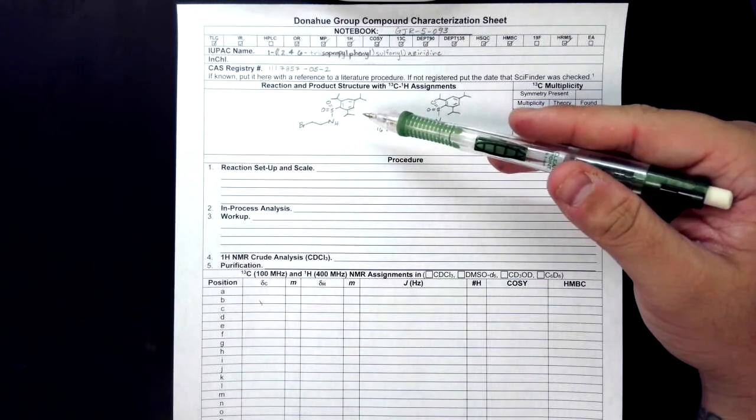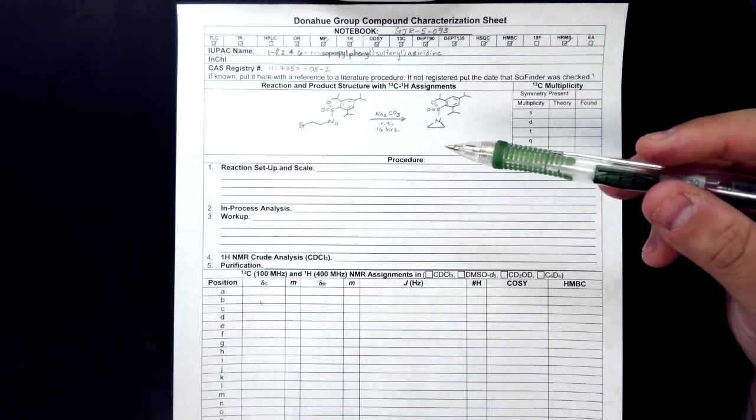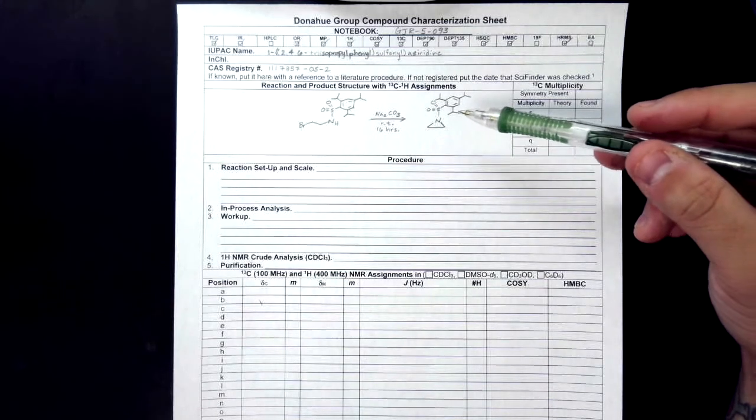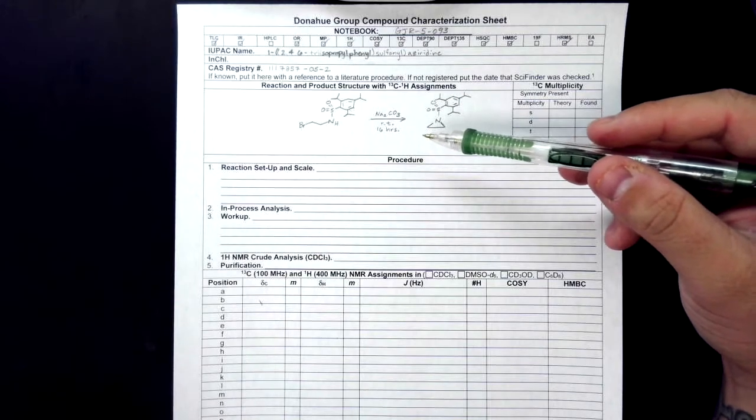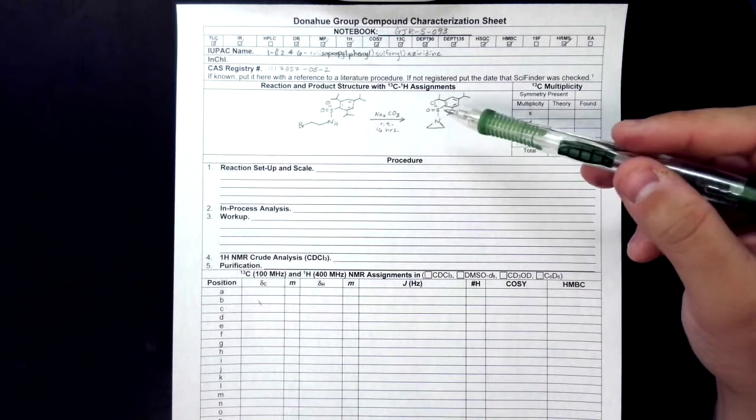This is just so that if I look at this reaction, I don't have to do a lot of mental gymnastics in order to determine what the transformation is. As you see, I have put this in the presence of a base and then cyclized this.